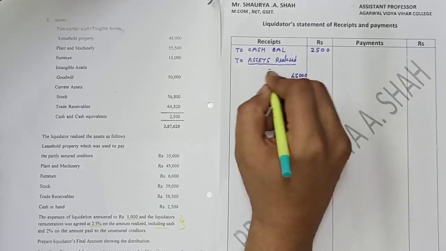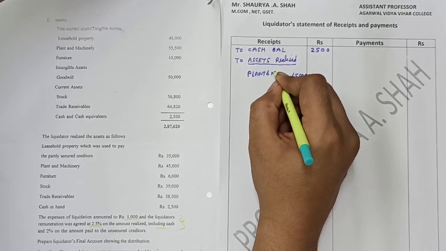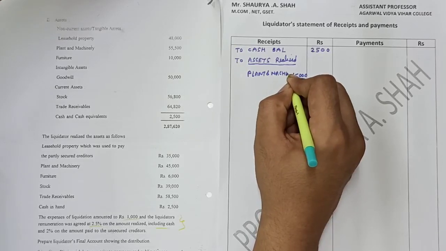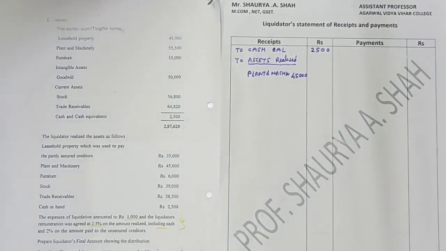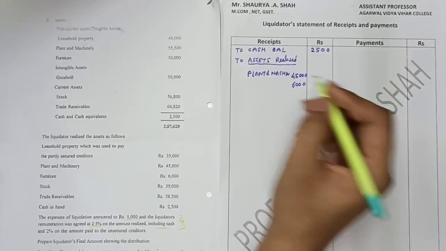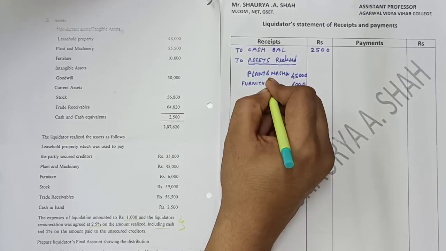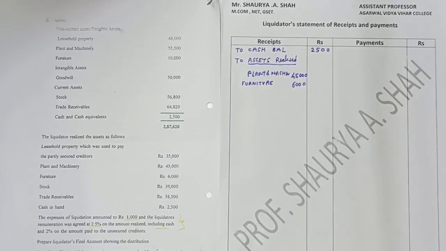I'll write it in the inner column so that it will be easy for you to do the total and write it in the outer column. Plant and machinery 45,000. Next you are being given in adjustment is furniture. So furniture is 6,000. I will write down furniture 6,000. Step by step, students, you need to follow.